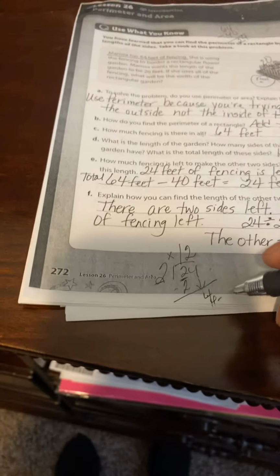Okay, we got a 2. That would be 1. 1 times 2 is 2. Bring down your 4. How many groups of 2 can you get out of 4? 2. 2 times 2 is 4. And you have a remainder of 0.